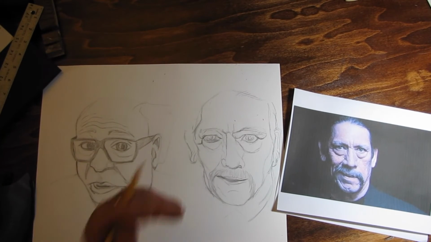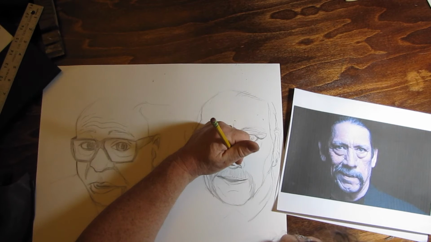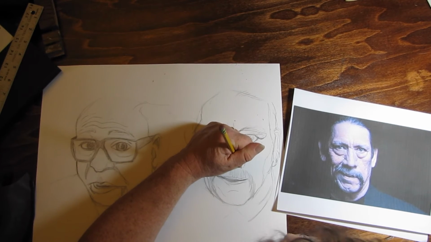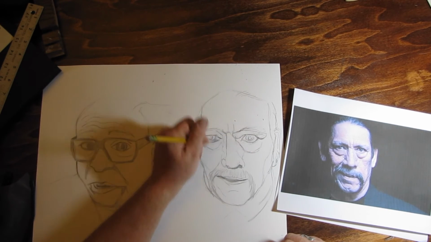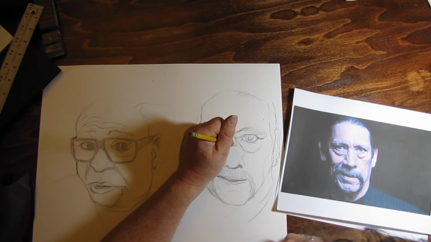Alright, so my battery did die on me, as predicted. So now I'm just going back in, trying to make this look a lot more like Danny Trejo.